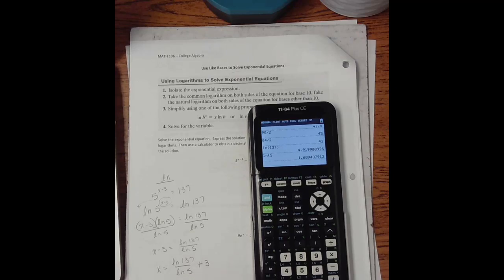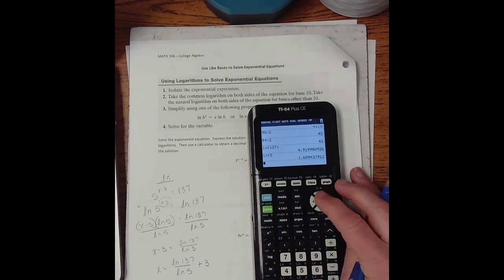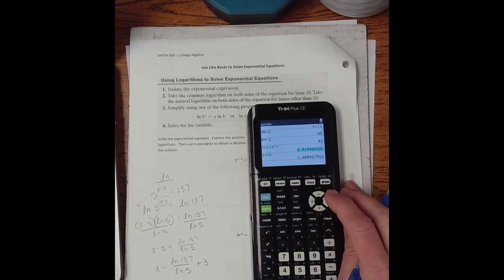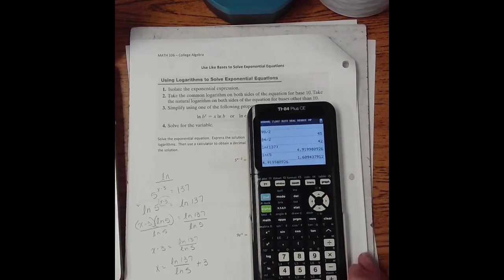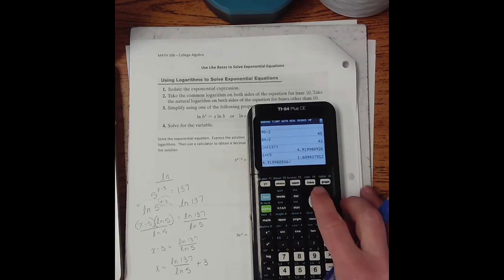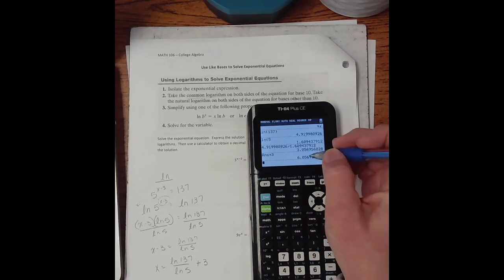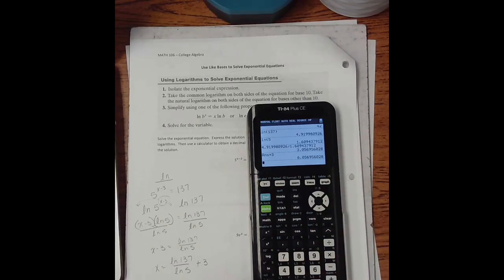1.609. And so then what I'll do is arrow up and highlight my ln of 137, and divide it by my ln of 5. And then I need to just add plus 3 to solve. And so my answer for x is going to be 6.0. Let's go ahead and round to 3 decimal places. So it'd be 6.057.